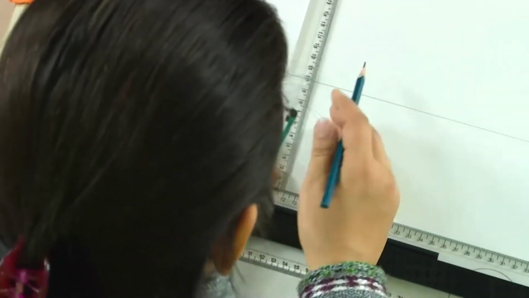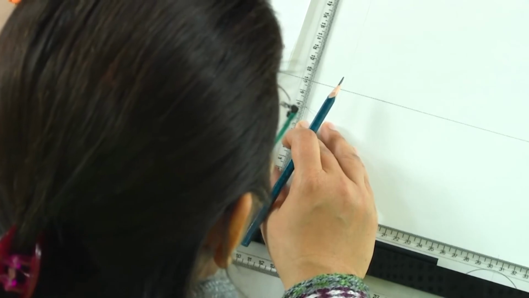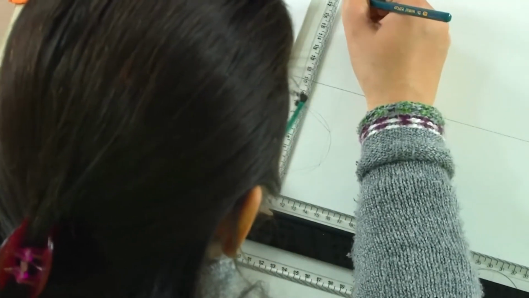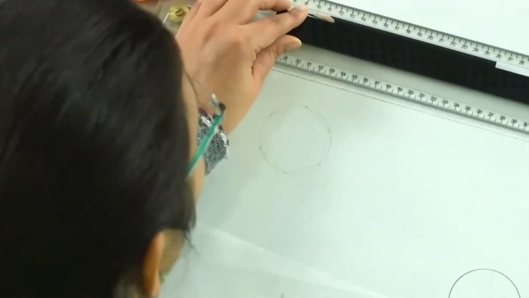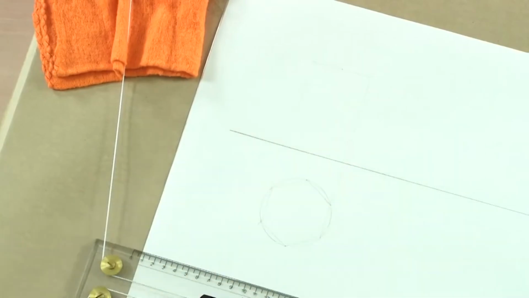Assuming the height of the prism to be, say, 8 centimeters, we now have the front view of the prism as well. So we now have the plan and the front view of the prism.